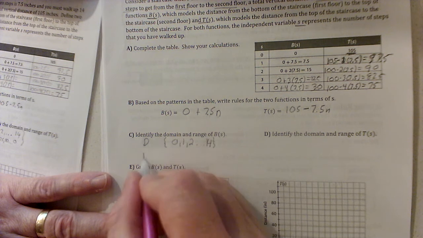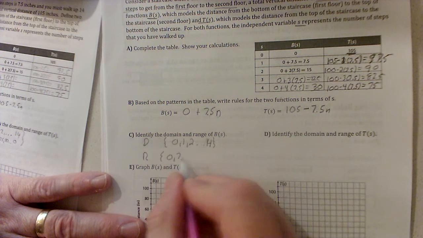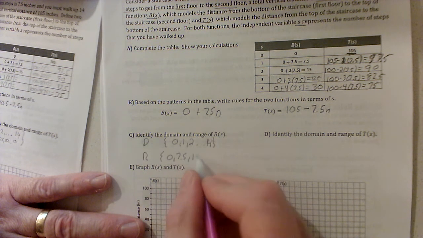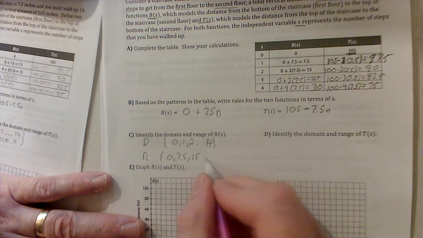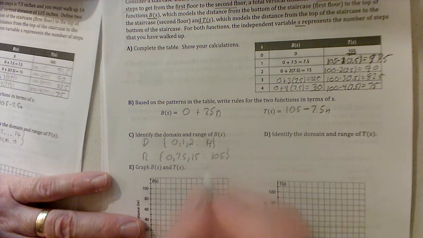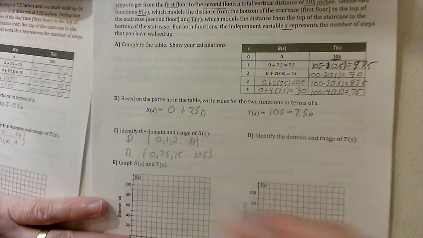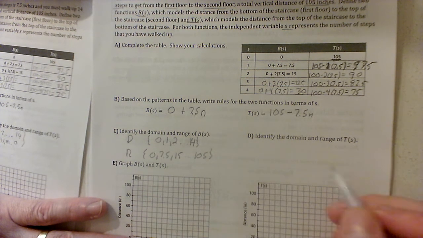And our output, our range, is going to be 0, 7.5, add 7.5 every single time, all the way up to 105, and there's really nothing in between these. These are discrete points. We're not doing any fractions. You'll never see 0.5. You can't take half a step. You're either on a step or you're not.